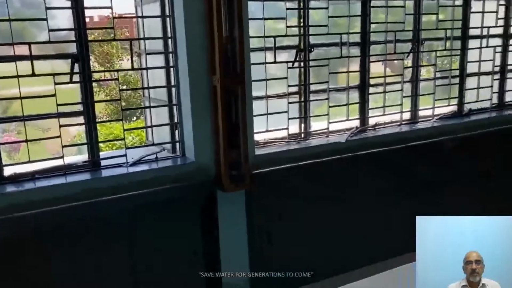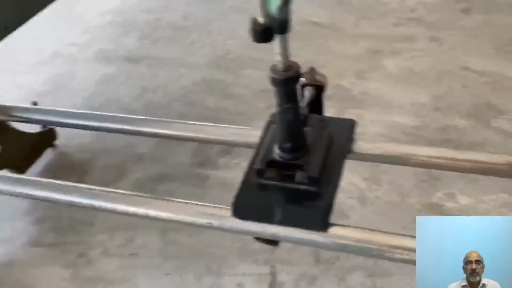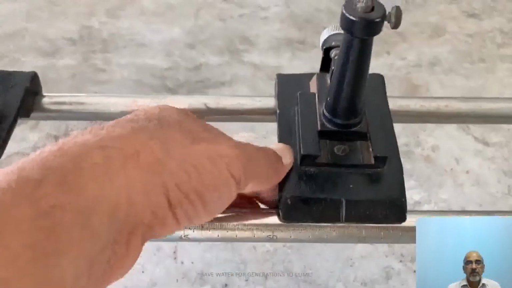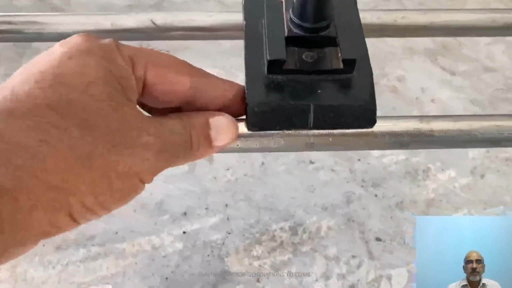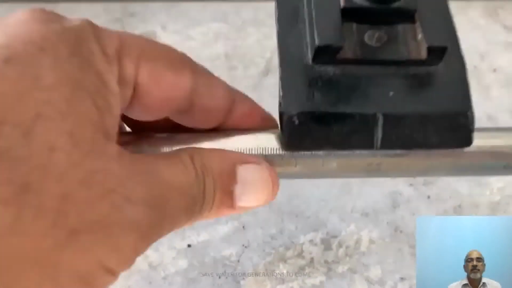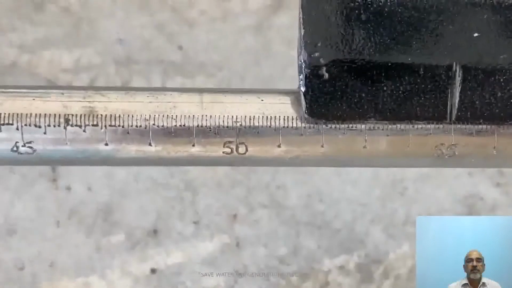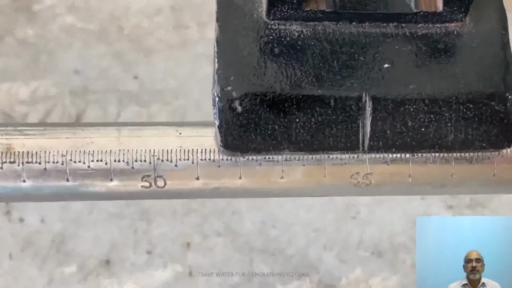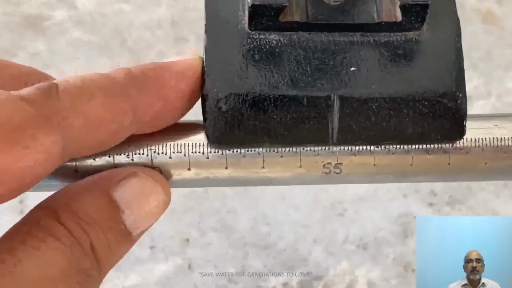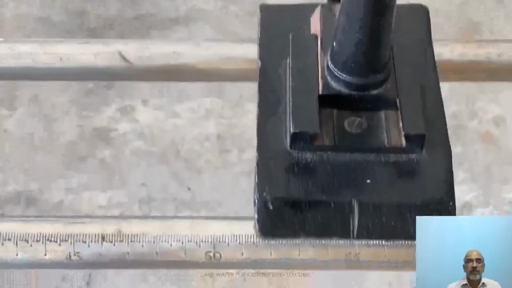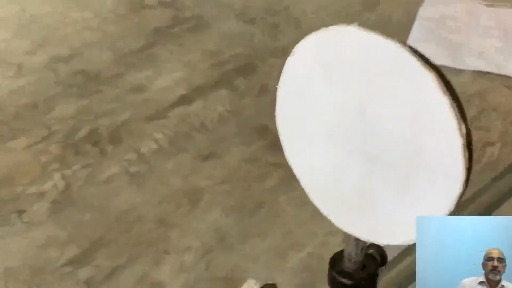So first, this screen is fixed at 55. Yes, the screen is at 55. Now, there is no image on the screen.